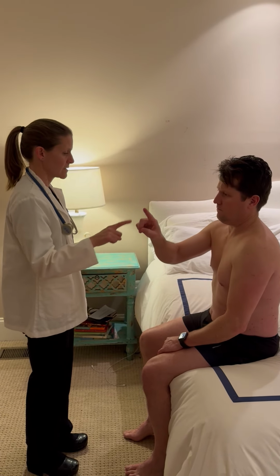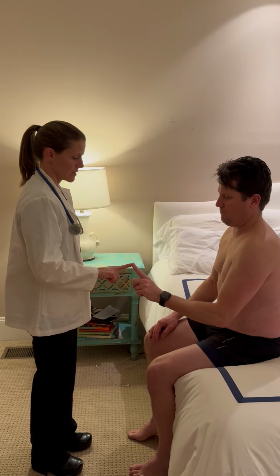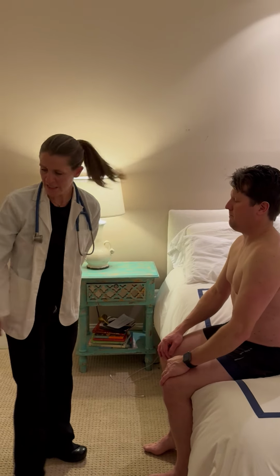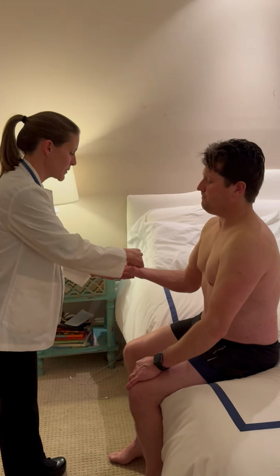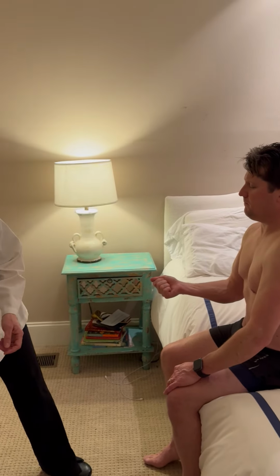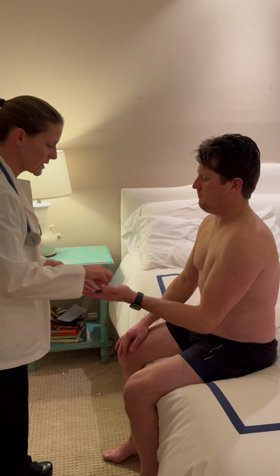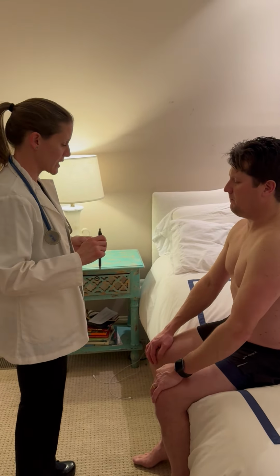Other side. Other hand. All right, close your eyes. We're going to assess stereognosis. To do that, I want you to put your hand out. Tell me what I put in your hand. Key. All right. The other hand. Tell me what I put in it. A pen. The patient was able to correctly identify both objects put in the hands.